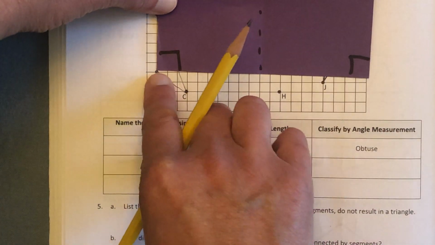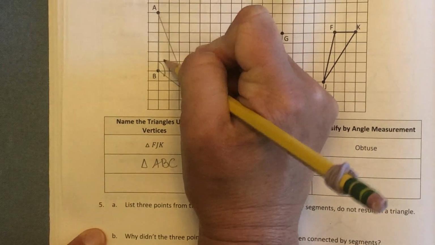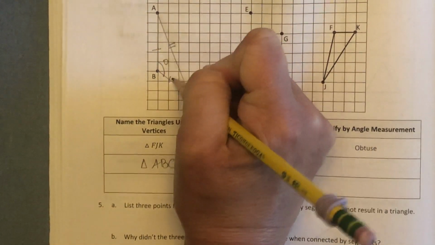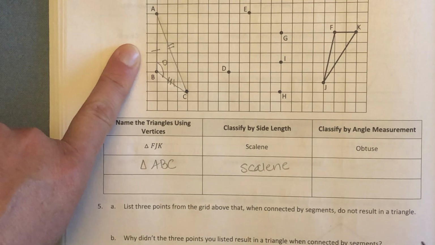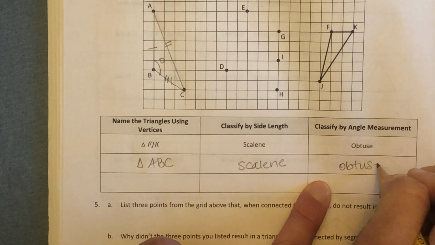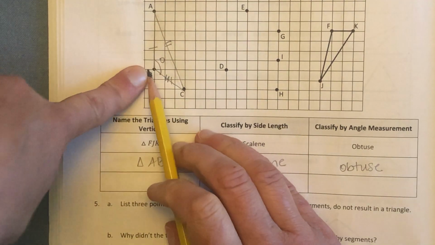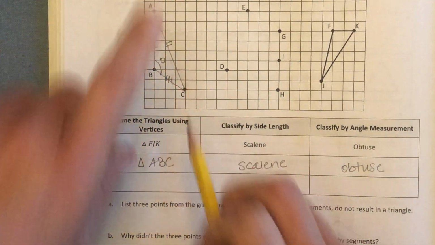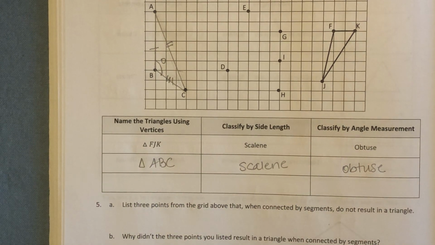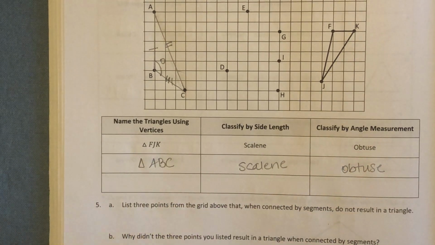Oh, and I can see that this is definitely obtuse. So I'm going to put those marks in. These three sides are not the same, and I have one obtuse angle. So my triangle ABC is a scalene obtuse, and I want you to try to draw another one and classify it. And do your best to answer these questions.